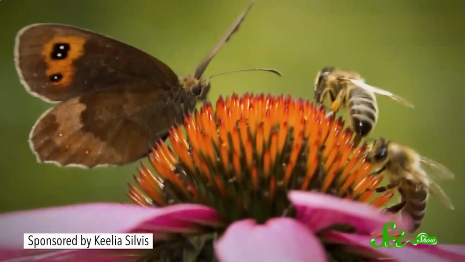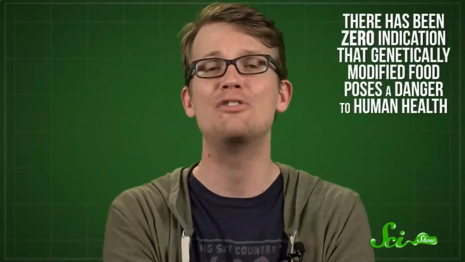And of course, the traits we're engineering into crops might have potential ecological effects. Like if we're engineering in insect resistance, we want to make sure that we're not harming the insects that we do like, bees and butterflies. But after having been consumed in hundreds of millions of meals by me and probably by you, and having been studied for decades, there has been zero indication that genetically modified food poses a danger to human health.